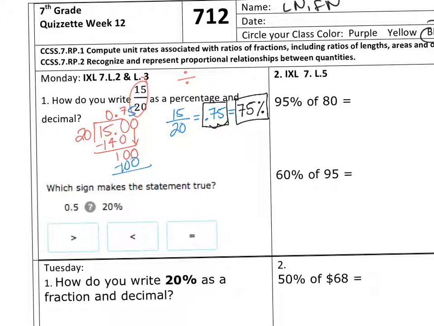The second question says, which sign makes the statement true? 0.5 is either less than, greater than, or equal to 20%. The way you can do this is you can turn this percentage into a decimal to compare them, but I would prefer to compare them in percentages because the whole unit is on percentages.